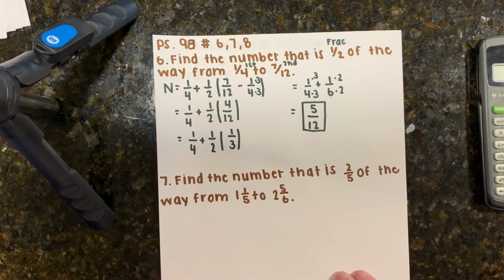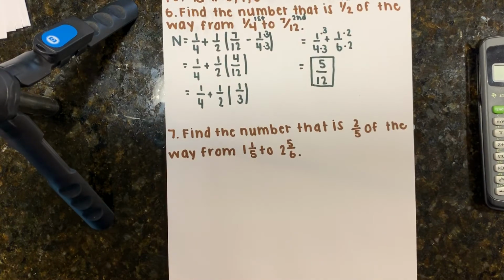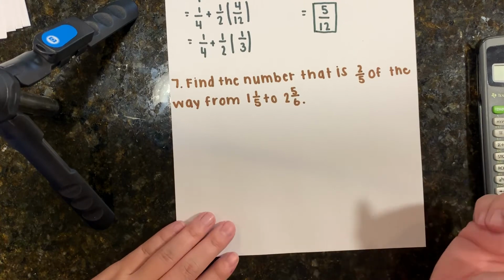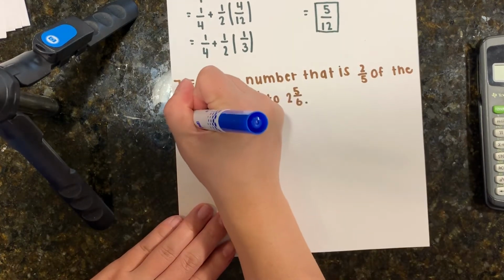Okay. Now moving on to number 7. This one's a little different than the ones we did in the example. So I'm going to show you how we do this. If you haven't attempted it, please attempt it now before you press play.